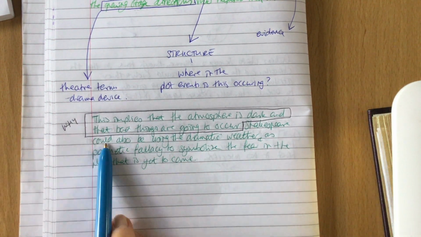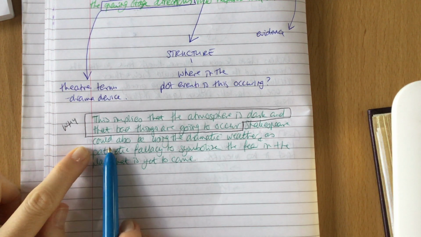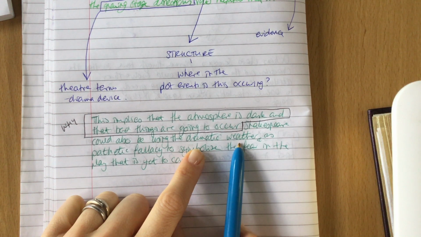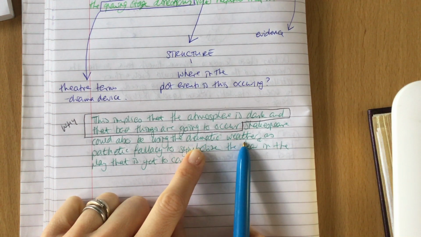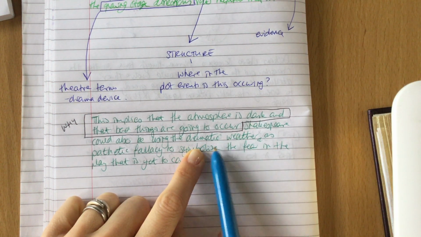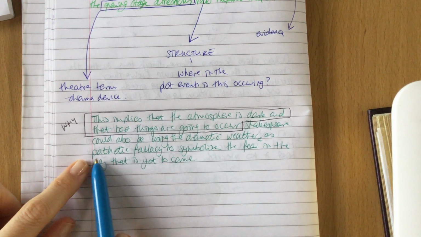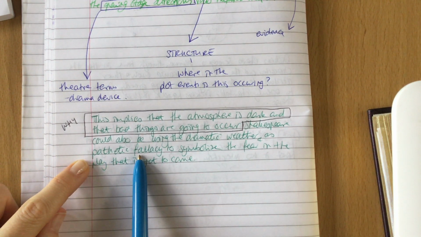So Shakespeare could, but we don't really know. So a little bit tentative, a little bit sort of on the fence, but that's okay because we're weighing up alternatives. He could also be using the dramatic weather. Now here we're not just saying the weather. We're saying the dramatic weather. So this is an interpretation. This is us coming into the text, having an opinion as pathetic fallacy.